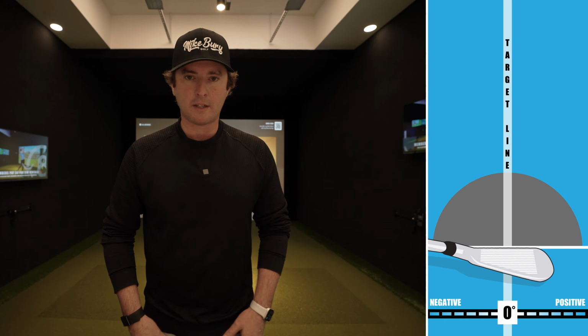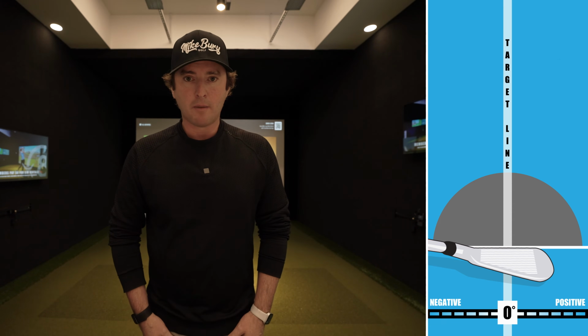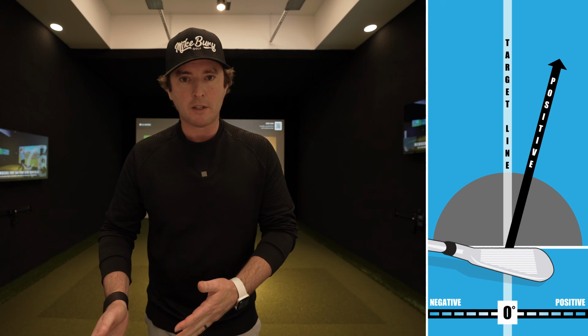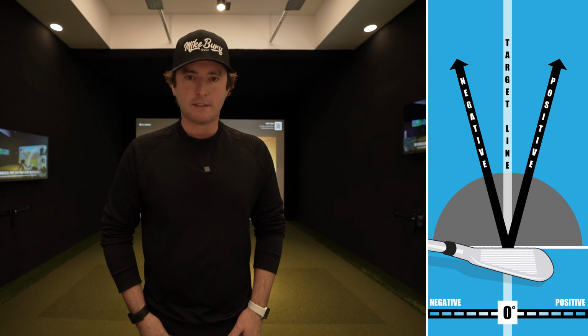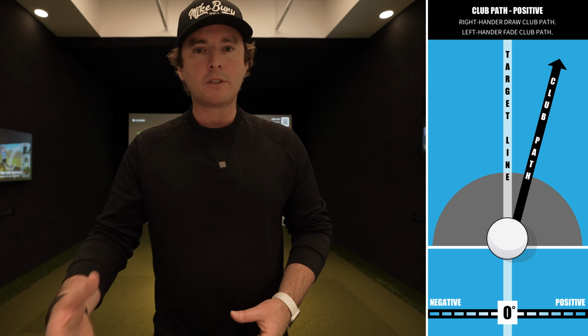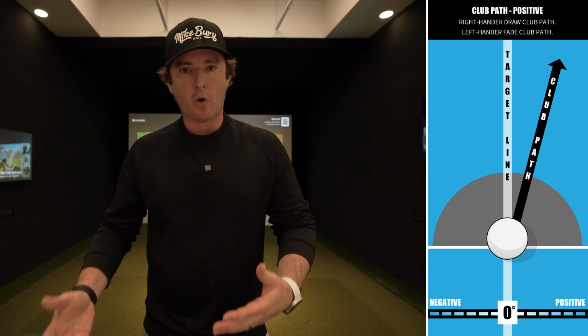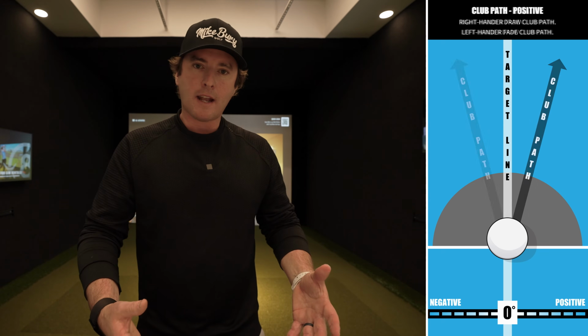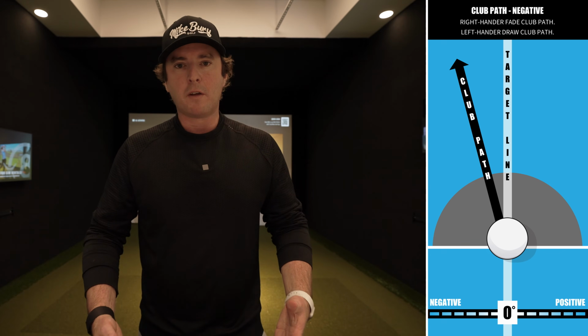So on Trackman, anything moving down the target line or pointing down the target line is 0 degrees. Moving to the right or pointing to the right is positive. Moving left or pointing left is negative. For a right-handed player, a positive club path would be considered a draw or an in-to-out path, and a negative path for a right-handed player would be a fade or an out-to-in path. Reverse that for a lefty.